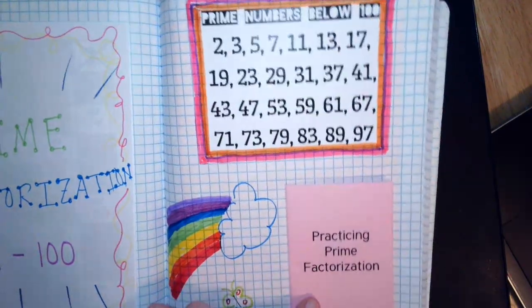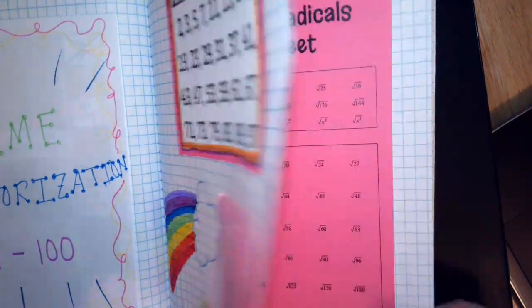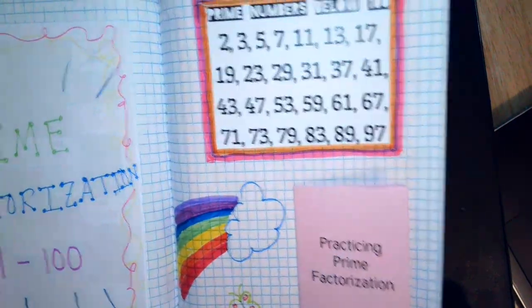Practicing prime factorization proof book. I'm going to do those examples here in a second. And let's go ahead and do those examples. Since I already had them worked out, I didn't want to just talk you through them. I'd rather rework them for you.